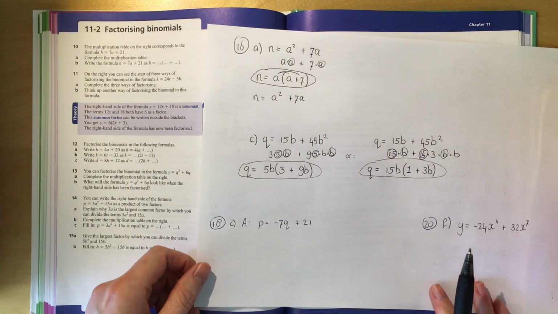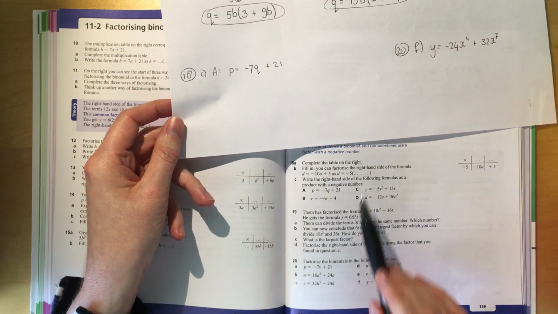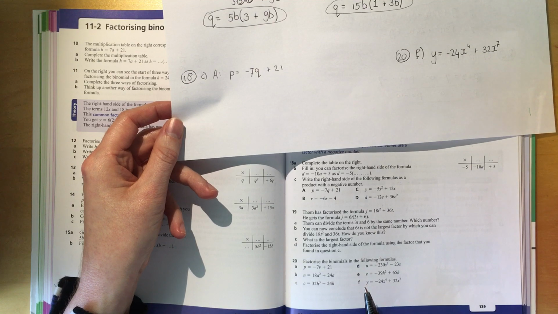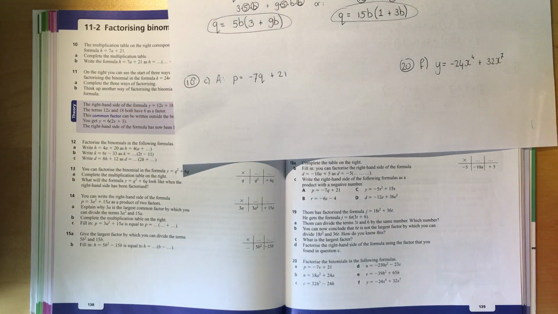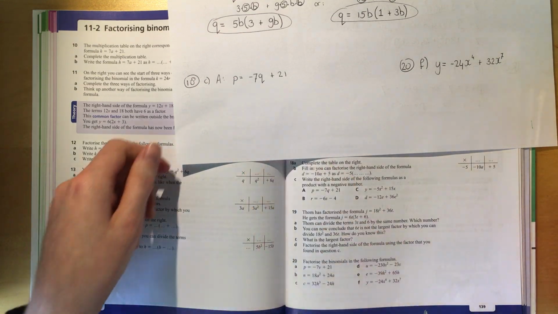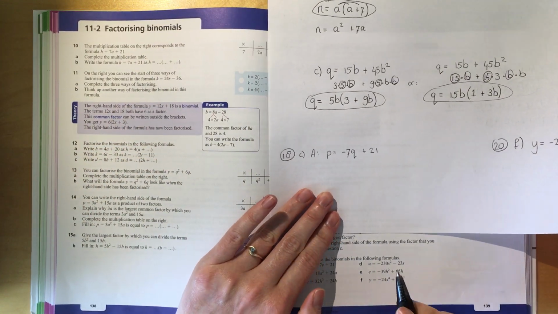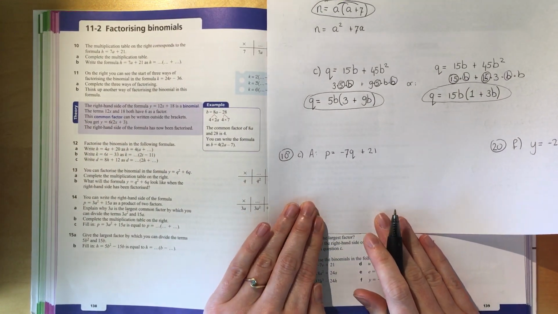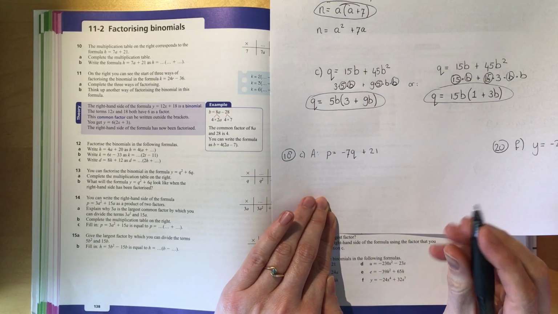Now, in exercise 18 and 20, you have to look at binomials with negative numbers as well. So let's see how that works. In 18c, the first one, we get this formula, p equals minus 7q plus 21. It works the same way. Let's just break it up into different factors and see what the common factor is.